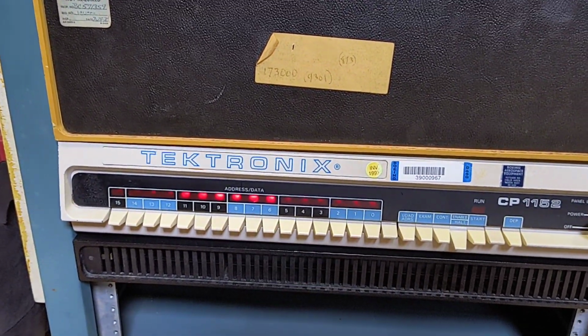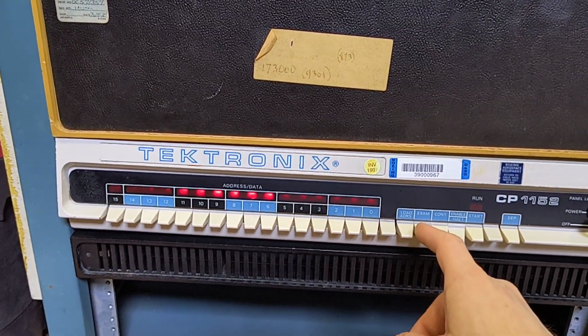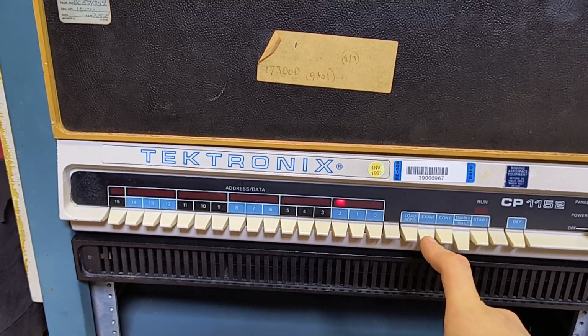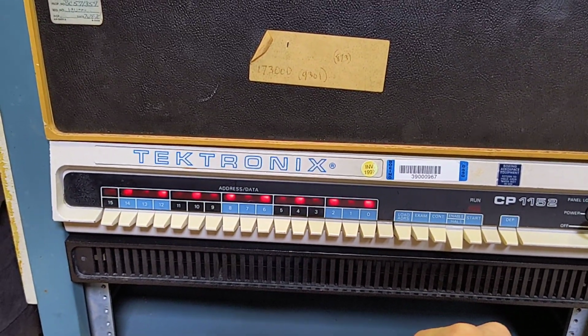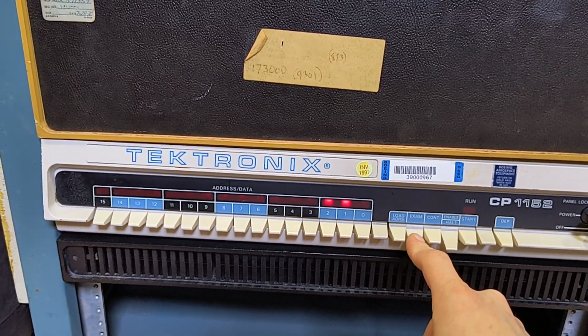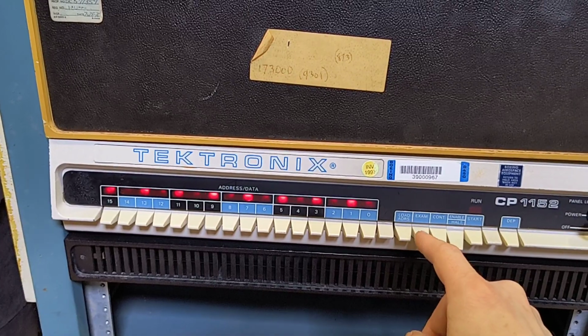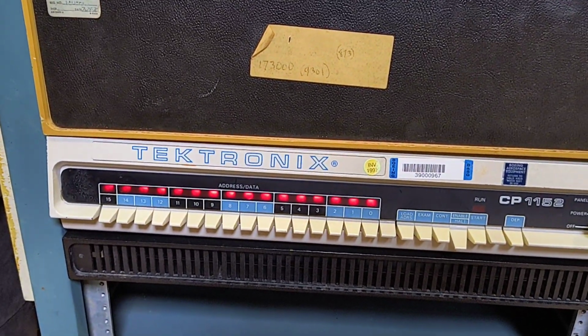There we are. Notice when I hold exam down, it's kind of like the deposit key. While it's down, it shows the address I'm about to go to next. There's that, okay, and then these should all flip to the opposites. Good. All off, all on. So it remembered what I put in.